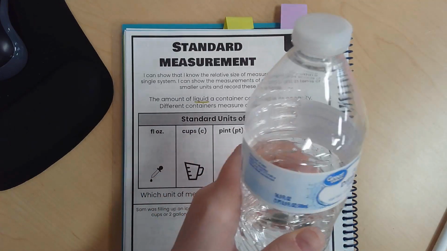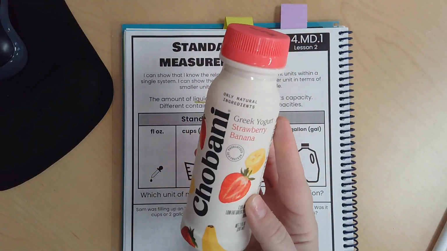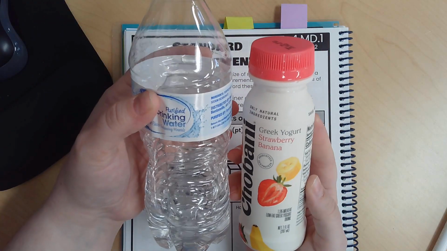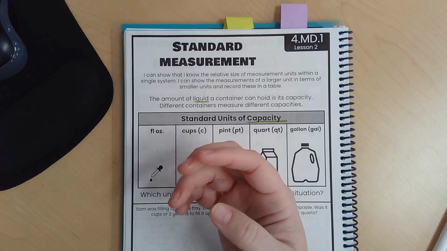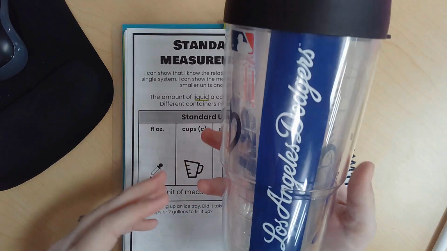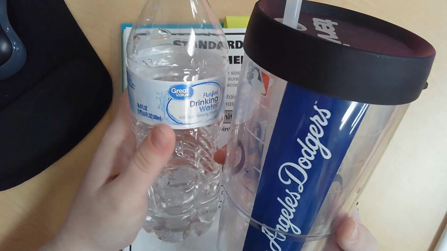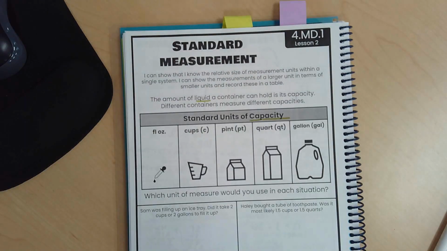I also have in front of me my yogurt I drink every morning. So this water bottle was 16 ounces, and then this, you can see it's smaller. This is 7 ounces, okay? Let's see, what else do I have hanging around here? I believe this cup, my tumbler, can hold 24 ounces. So you can see it's a lot bigger. And then this is 16, so this one is 8 more. And then this one is 7. So that's just to give you an idea.